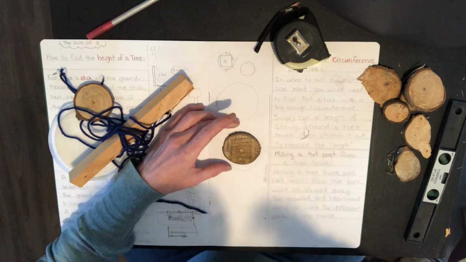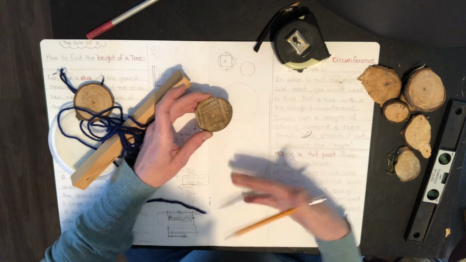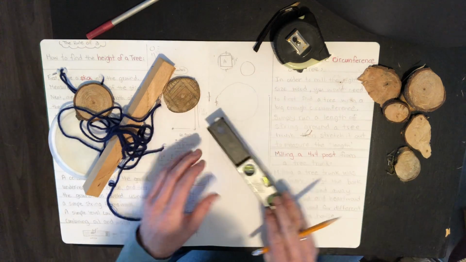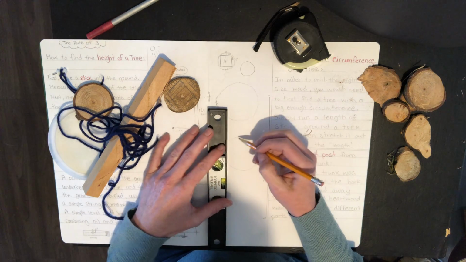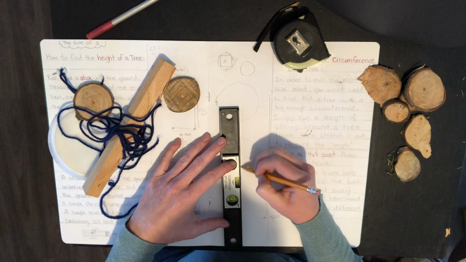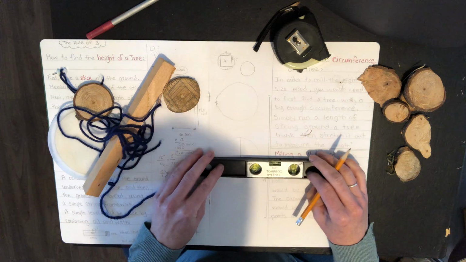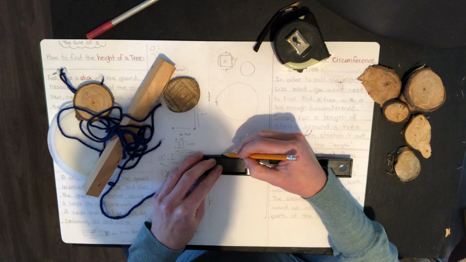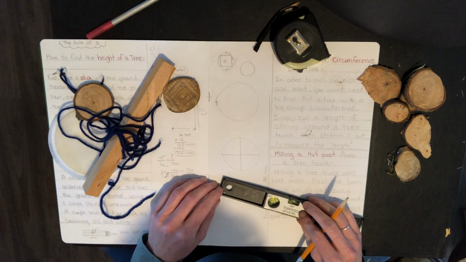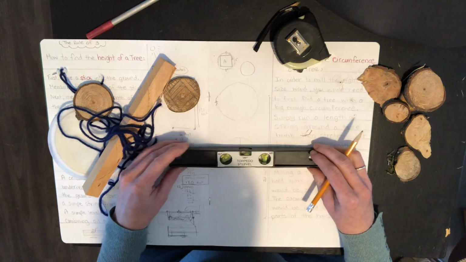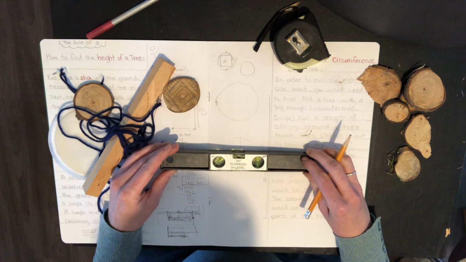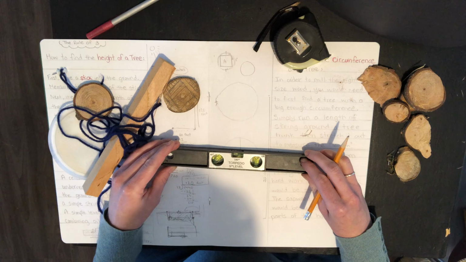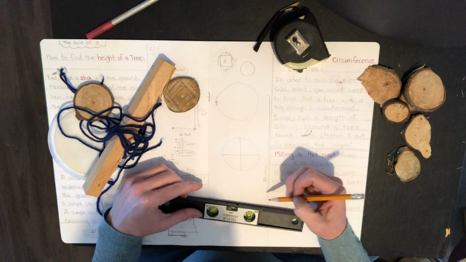So it's really important to understand, using trigonometry, how you can divide this tree up. So if I go down the center, and the center, thereabouts. Also, I brought this out so you can see how the level works. So it should be right in the middle. There you go. So now I have a center.